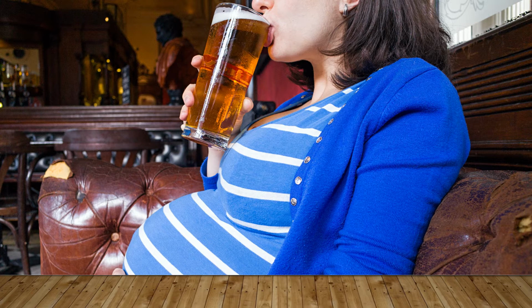Later in the pregnancy, drinking alcohol can cause poor growth and brain damage that could lead to learning and behavioral problems. These problems can be prevented by not drinking any alcohol at all during your pregnancy. If a woman thinks she may be pregnant or trying to get pregnant, she should not consume alcohol.